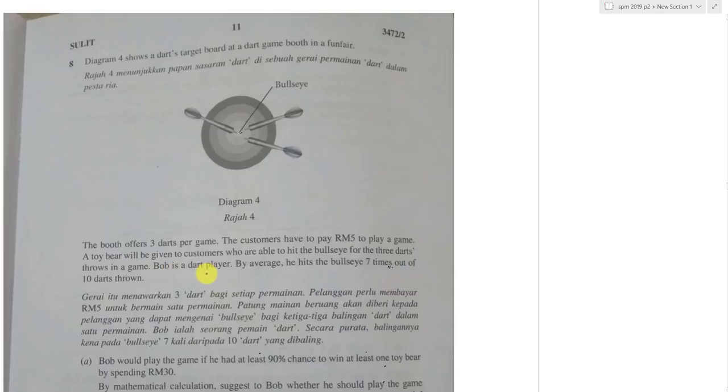So Pot is a dart player. On average, he hits the blue eye 7 times out of 10 darts thrown. So basically, the blue eye is the middle one. If you have played this game before, you should know the middle one is normally red. So basically you need to have all 3 darts hit the blue eye, then you will get a bear. See, this is the logic.